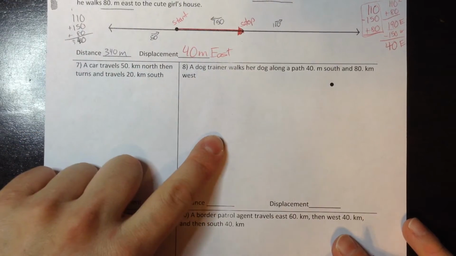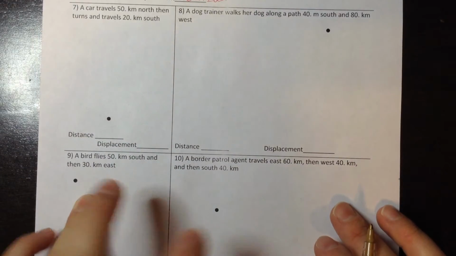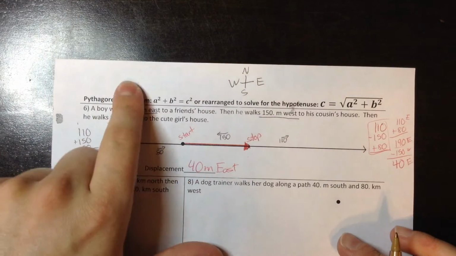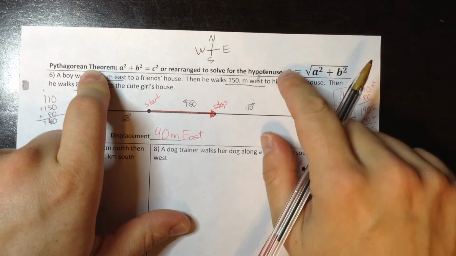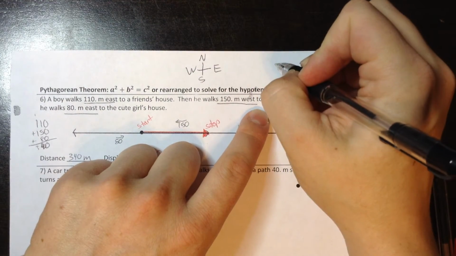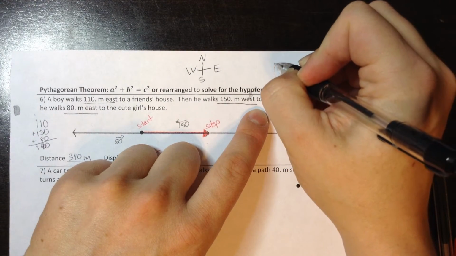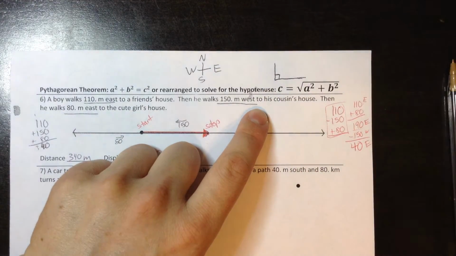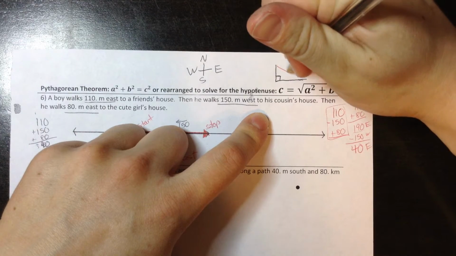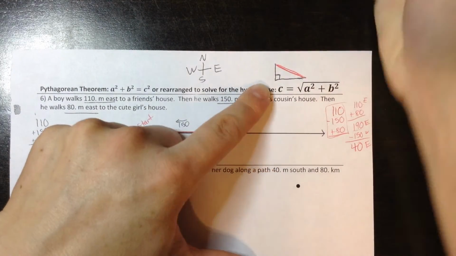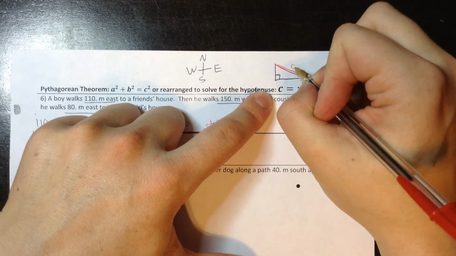Okay? Number 7, 8, 9, and 10. These all require the use of the Pythagorean theorem. And each one of these you're going to be solving for the hypotenuse. Okay, so quick little review here. When you have a right triangle, a right angle right there on that triangle, this third side over here, the side opposite the right angle, this is the hypotenuse. That's C.